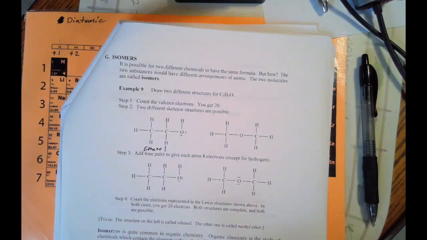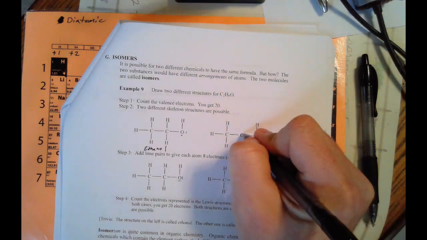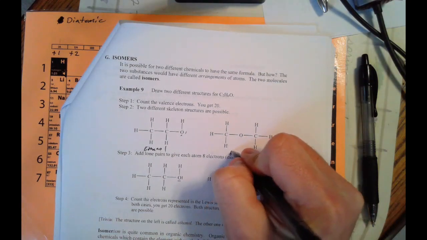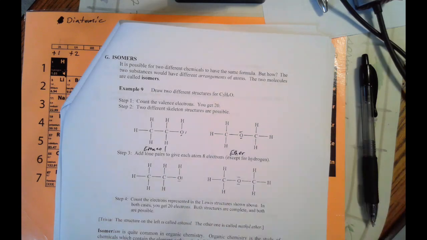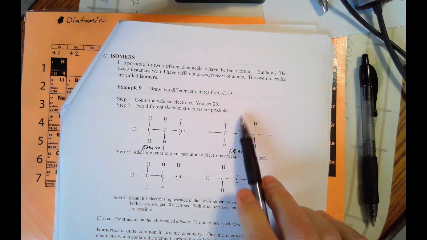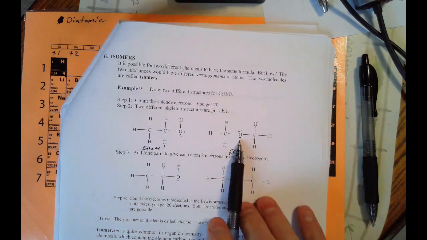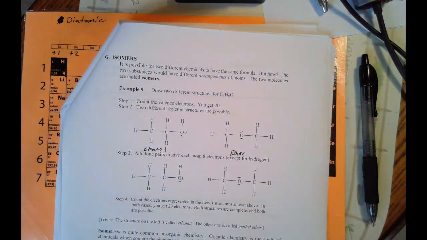Ethanol, and it works. I'm going to go ahead and, oh, they already put them down here, but I'm going to put them there too. And this is ether. Now, this looks symmetrical. Neither one of these is more right than the other. They're just two chemicals with the same formula.